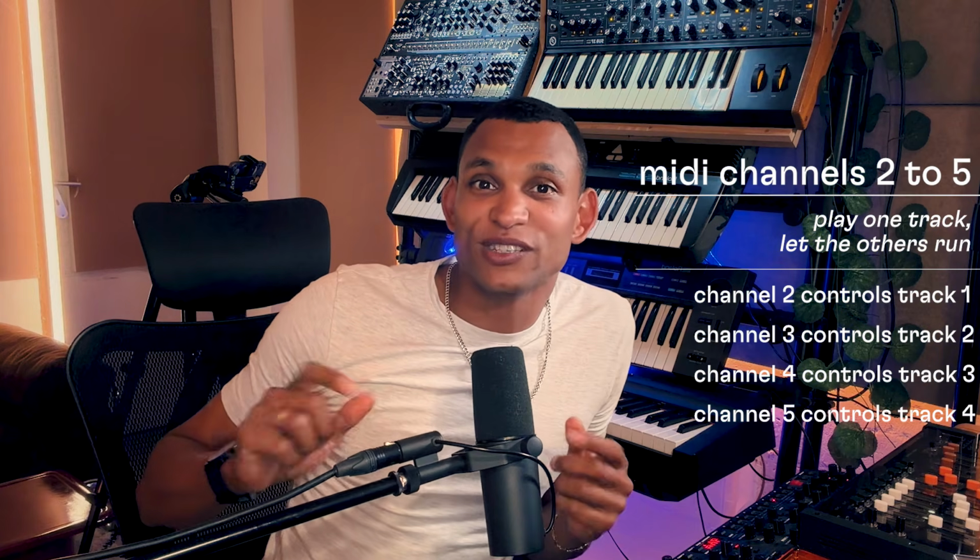MIDI channels 2 through 5 allow you to take over one of the 4 generated tracks while the remaining tracks continue playing normally. Channel 2 controls track 1, channel 3 controls track 2, channel 4 controls track 3, and channel 5 controls track 4. When MIDI notes are received on one of these channels, the random sequence on that particular track stops and you take direct control of it.